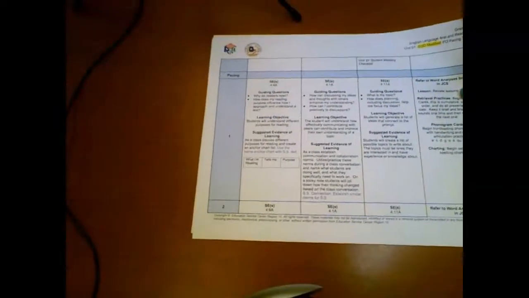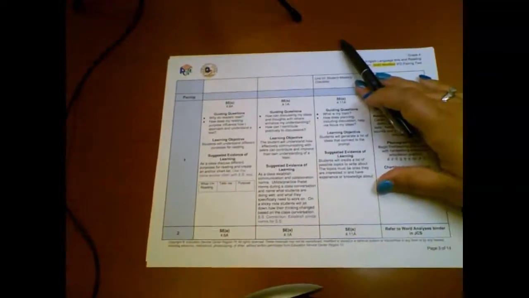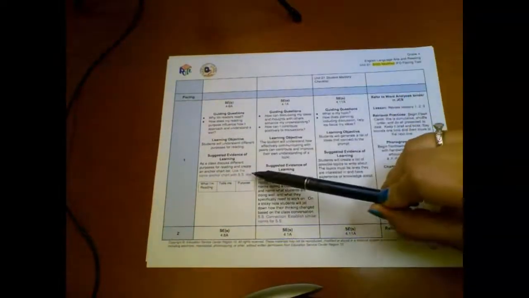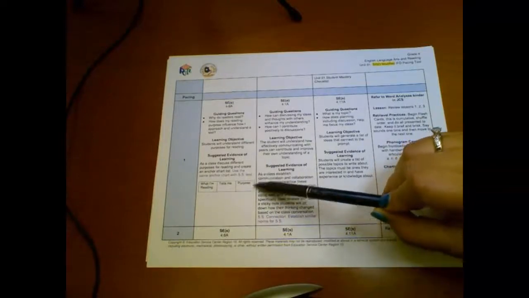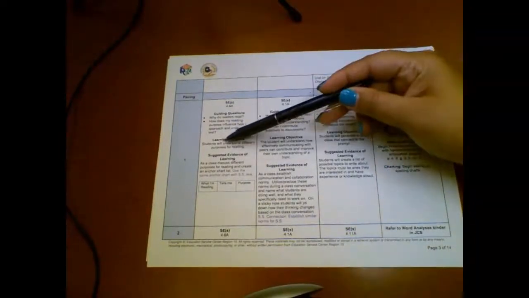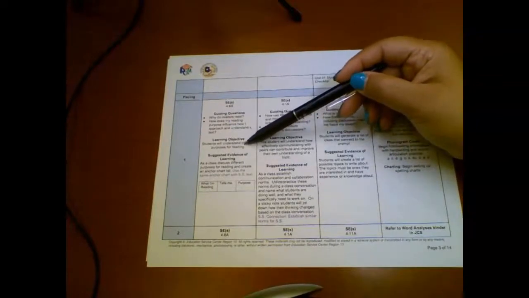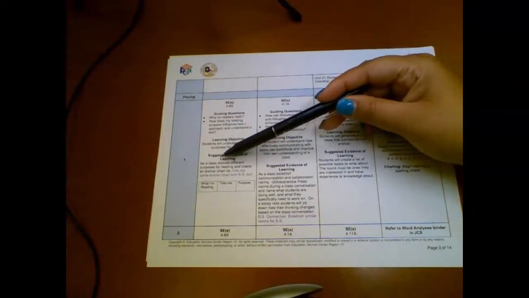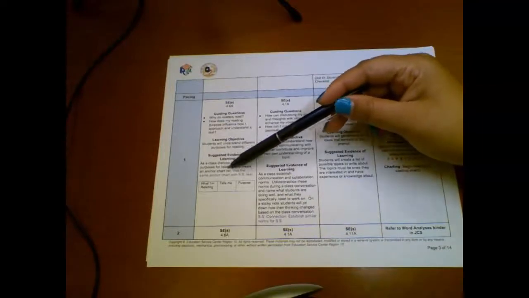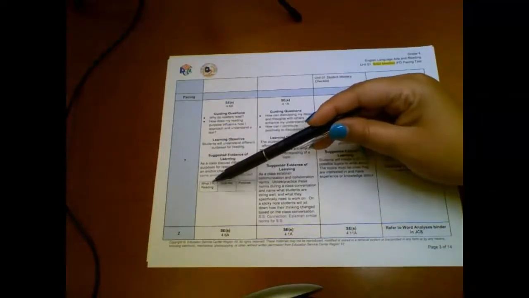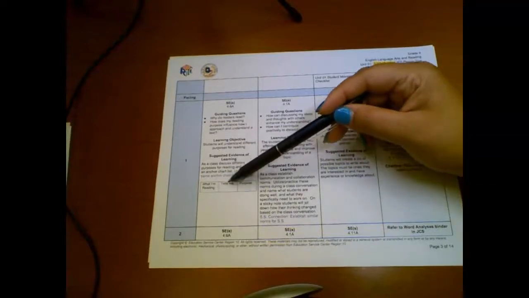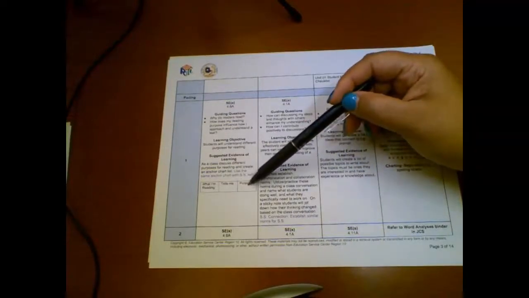Okay. So here in day 1, they already see some font in purple: use the same anchor chart with social studies. So we're going to be looking at, and students will understand different purposes for reading. Their suggested evidence of learning: as a class, students discuss different purposes for reading and create an anchor chart. So the anchor chart is like a 3-column table: what I'm reading, what it tells me, and the purpose.